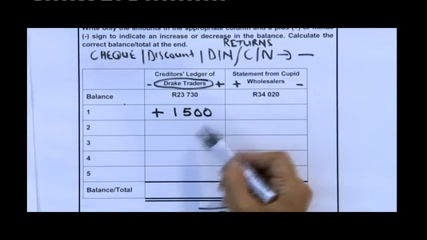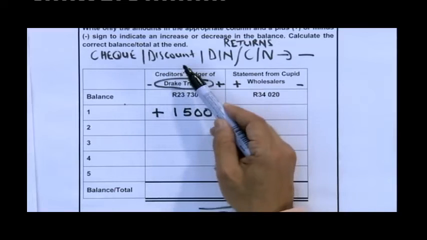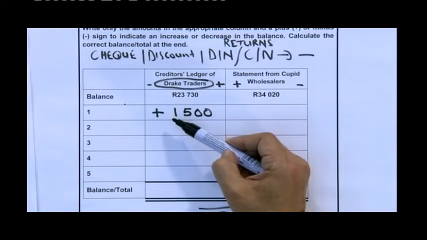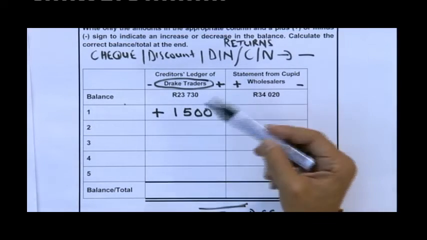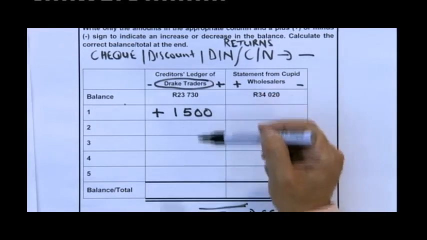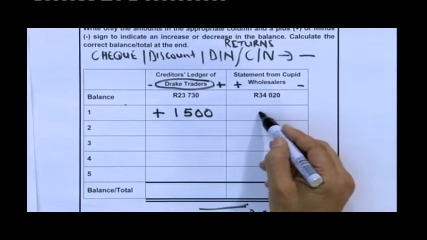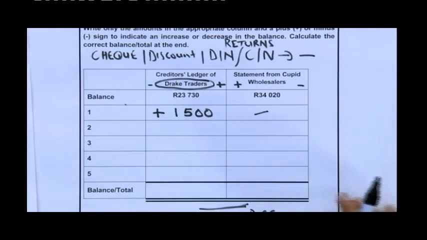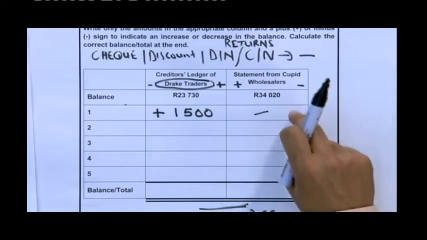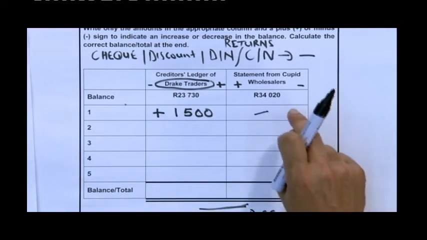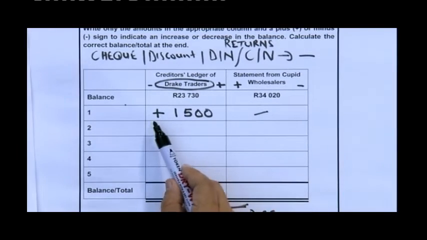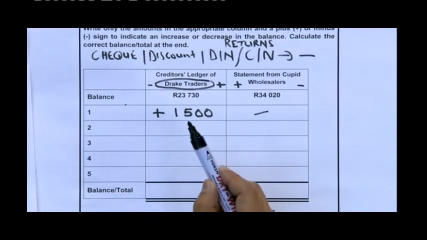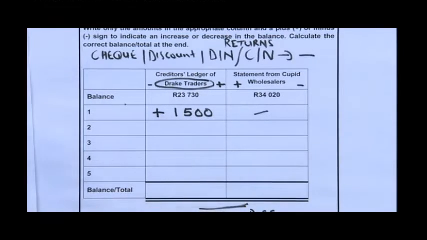Okay. So why do we do this? Because earlier we deducted the discount from the account, but we weren't eligible to get the discount because we didn't pay within 7 days. So now we have to add back the discount. That means there will be no entry on the statement because the statement won't indicate any discount. The reason the statement is not indicating the discount is that they never received the payment within 7 days. So all you have to do over there is add 1,500 in the ledger, and that is only to cancel the discount that we had taken earlier. Okay, right, grade 11.